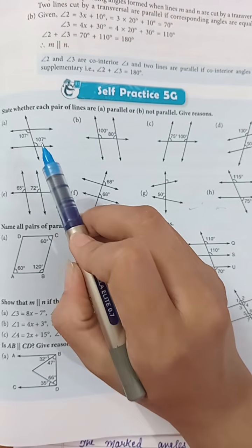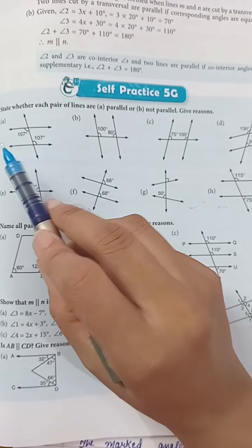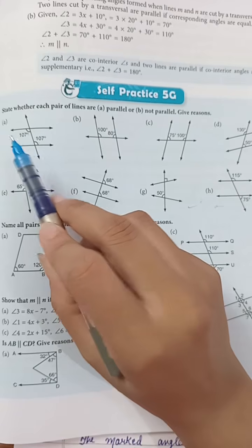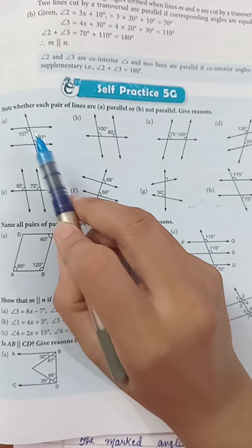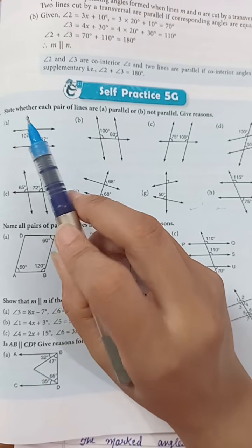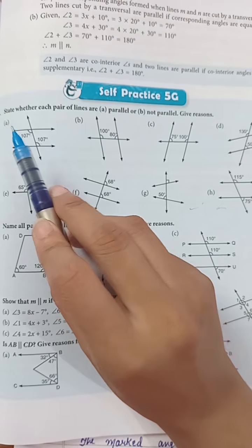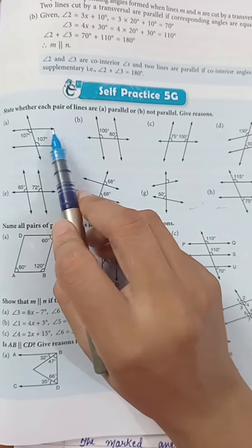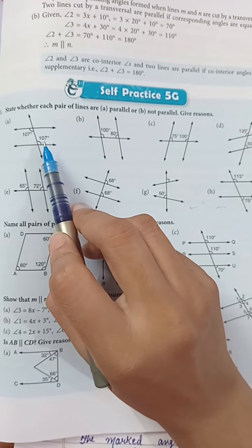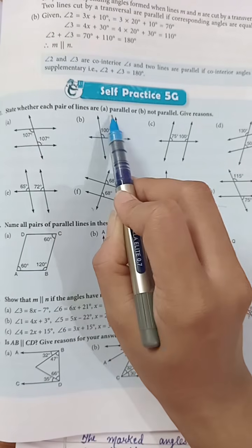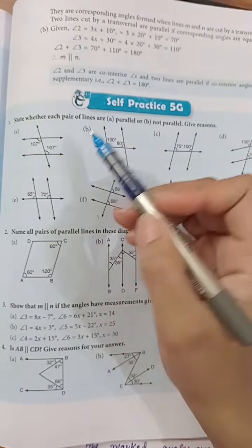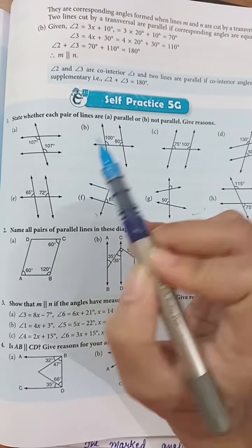So if these three angles are formed on the two lines which are given, and they are equal, or the sum is 180, then these lines will be parallel lines. So to check whether the lines are parallel or not, you have to check all these three angles.